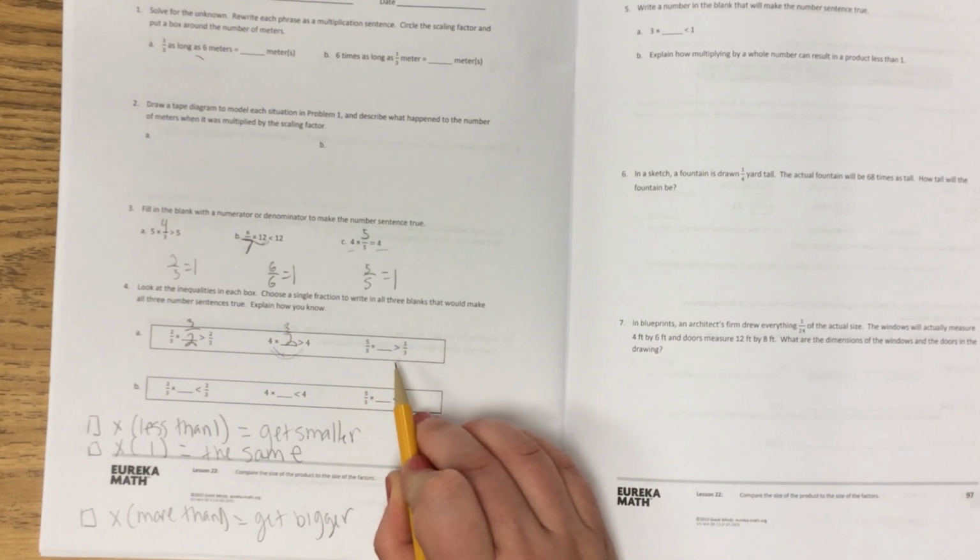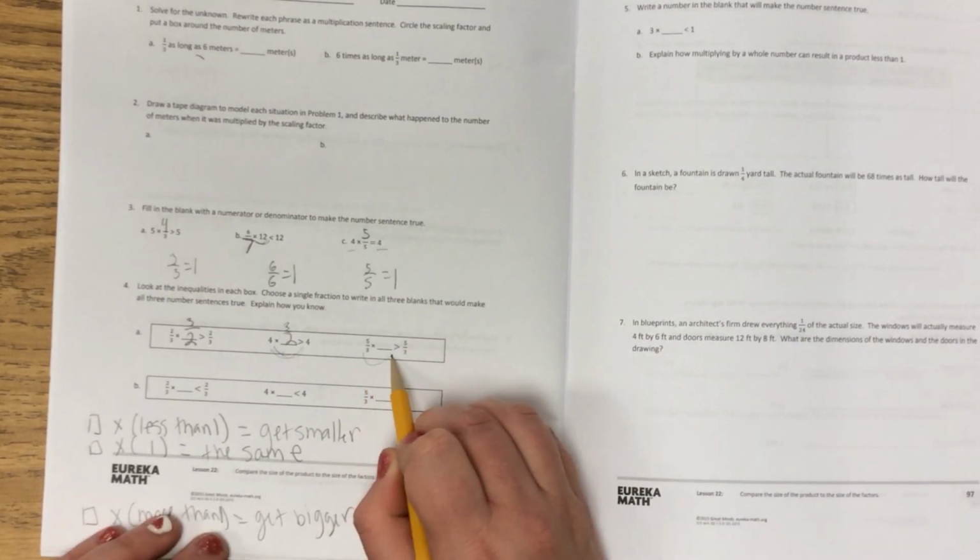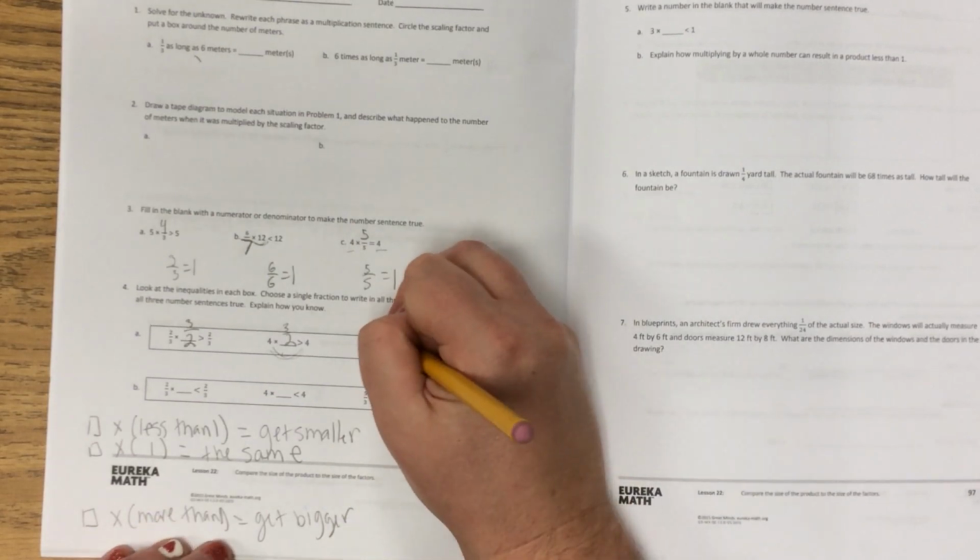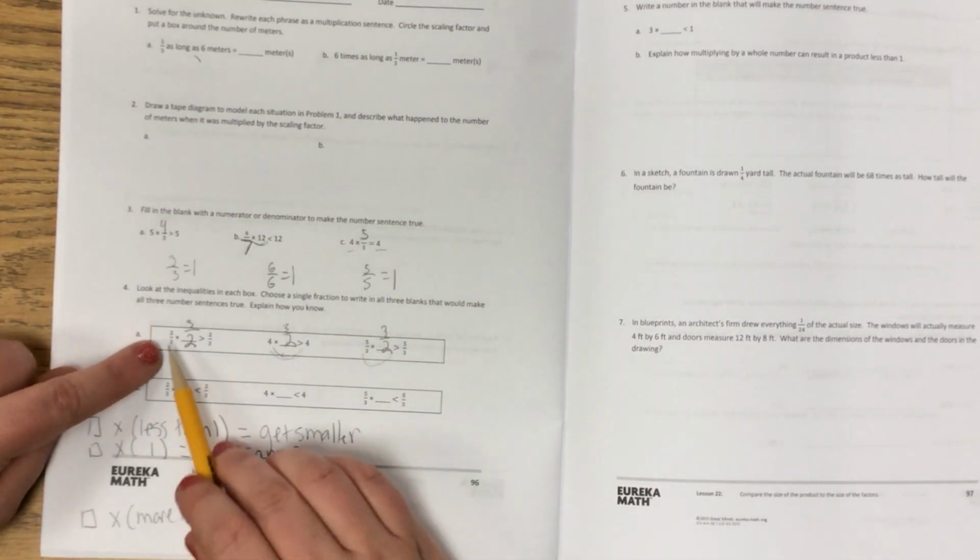5 times a number is going to be greater than 5/3. Again, I'm trying to increase my number because it's greater than. So I can do 3 halves again. For each of these problems, I'm trying to make my original number larger in comparison. So I'm multiplying it by something greater than 1.